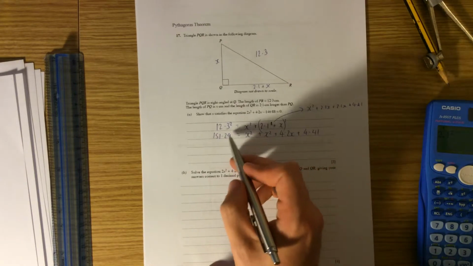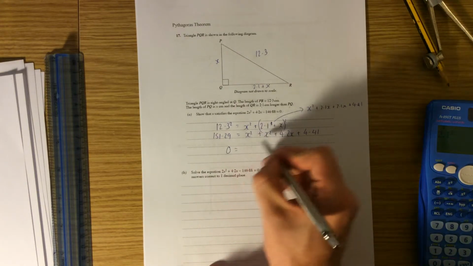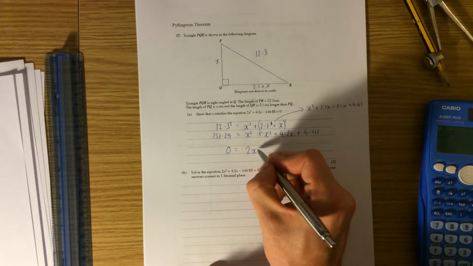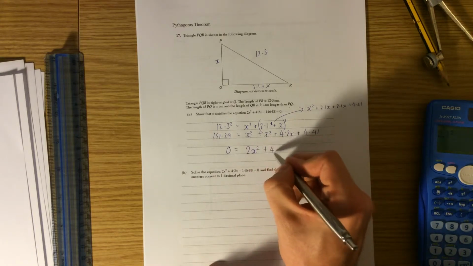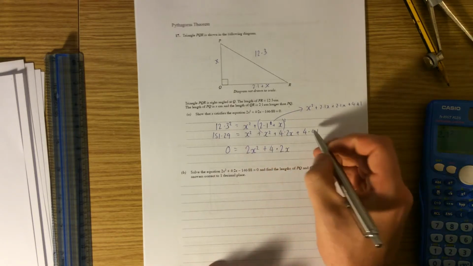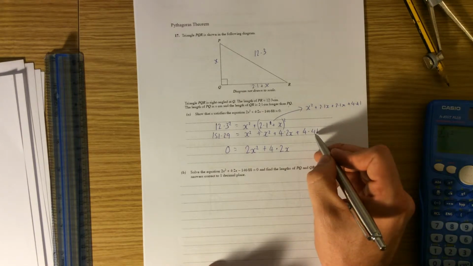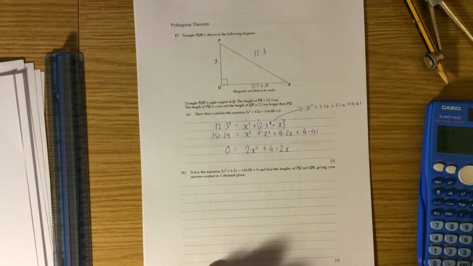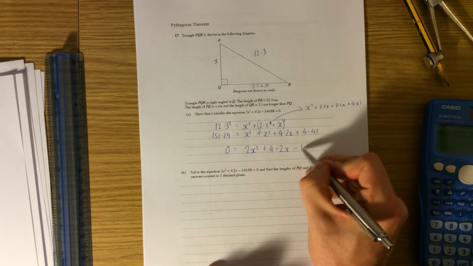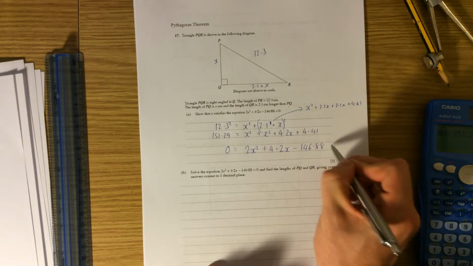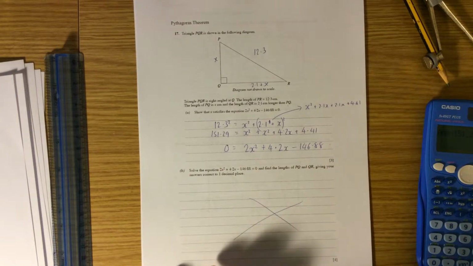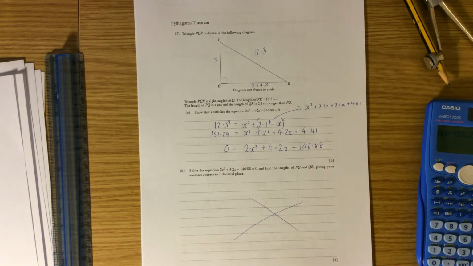They want it equal to 0, so I'm going to take this over. So I'm going to get 0 equals x squared plus x squared is 2x squared plus 4.2x, and then I've got plus 4.41, and I'm going to subtract 151.29, which gives us minus 146.88. I'm not going to bother solving this because we've solved that earlier on in this booklet in the quadratic formula section.